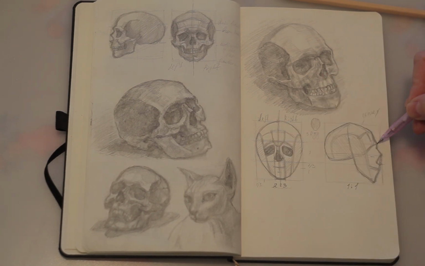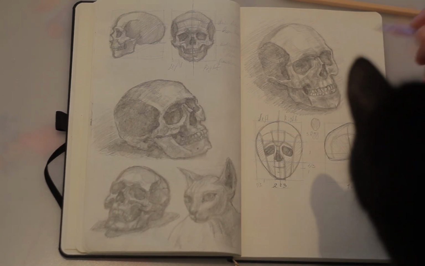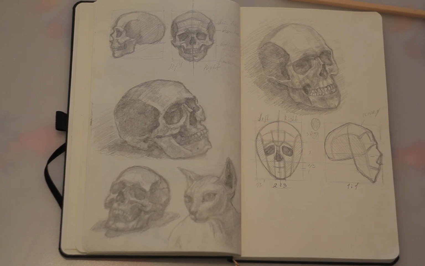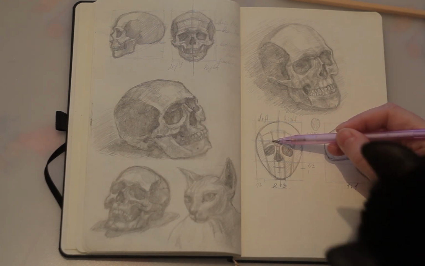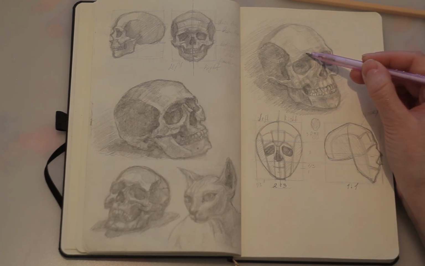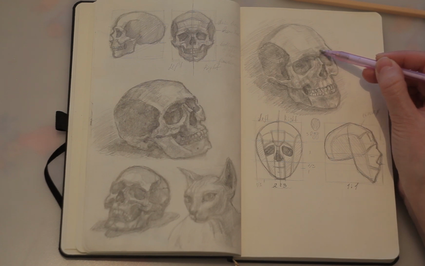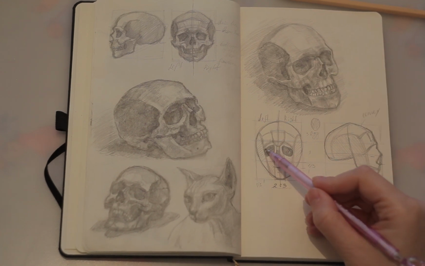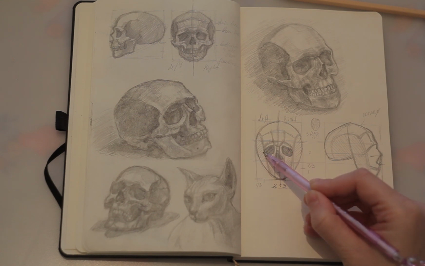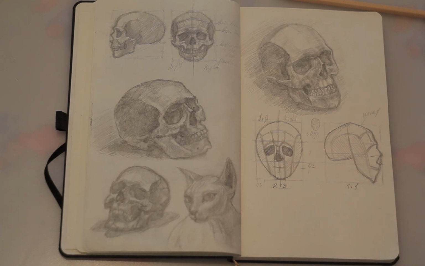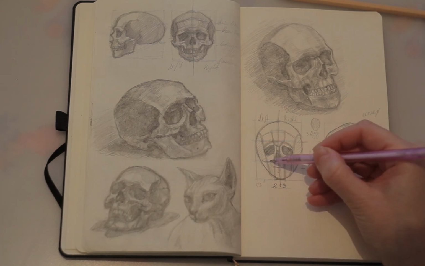Facial part is convex. We can see it if we look at the skull from a side. In the area of brow ridge, the brow humps are the most prominent. There is a glabella between them. The width of the glabella is approximately equal to the width of the piriform opening.